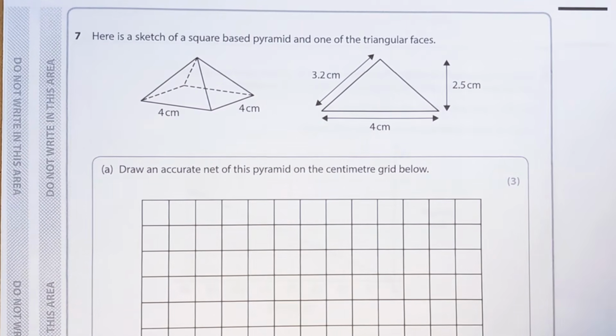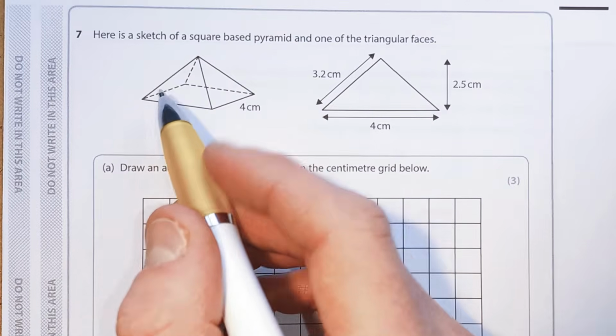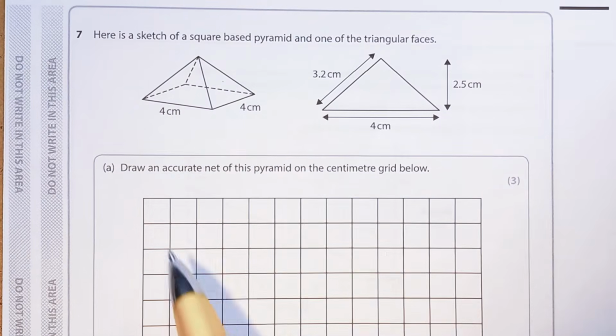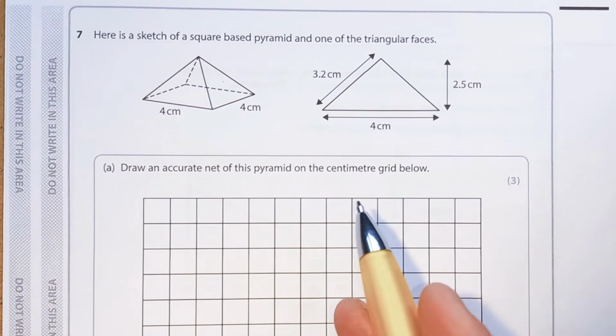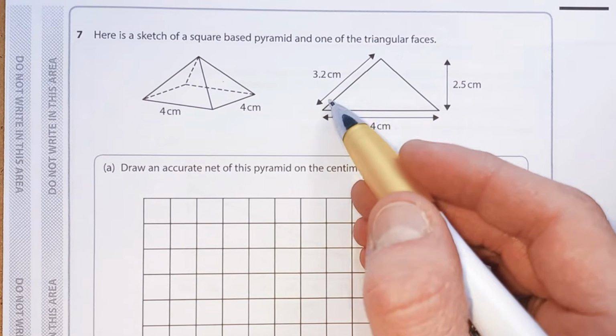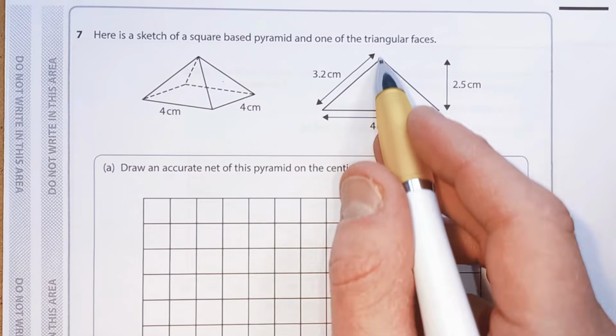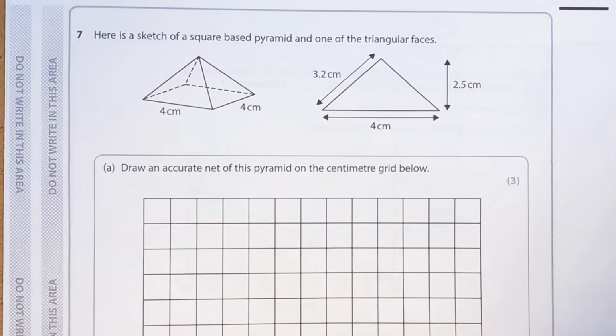Question 7. Here is a sketch of a square-based pyramid and one of the triangular faces. So what they mean is one of these sloping sides. Okay. So we've got a base of 4 centimetres. The slope length is 3.2 centimetres and the vertical height straight up is 2.5 centimetres. Draw an accurate net of this pyramid on the centimetre grid below.